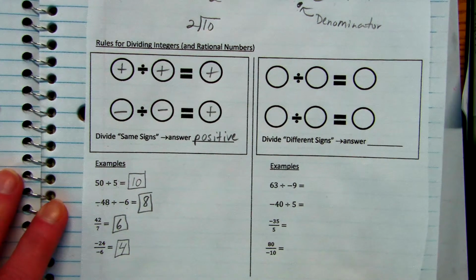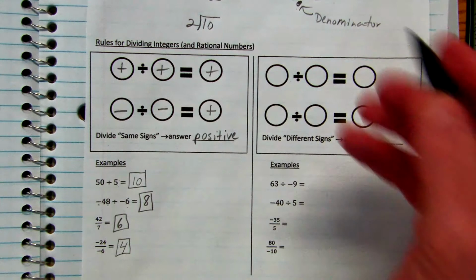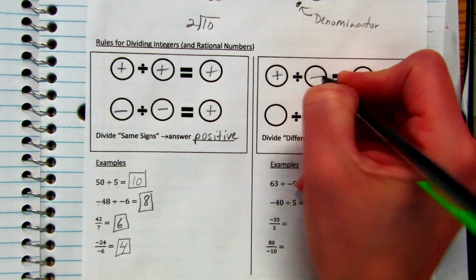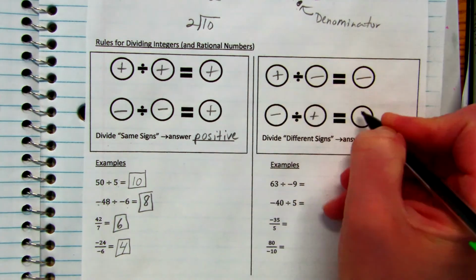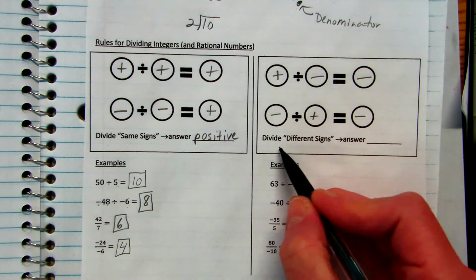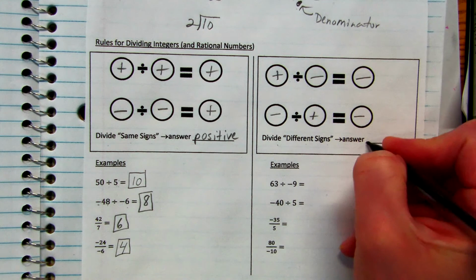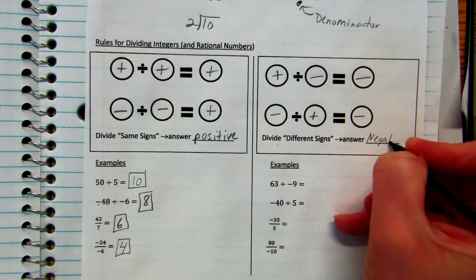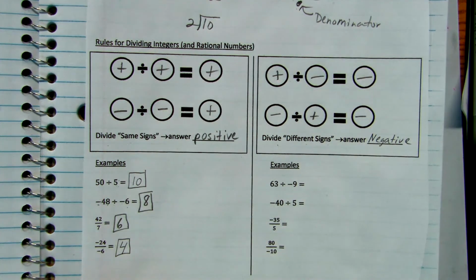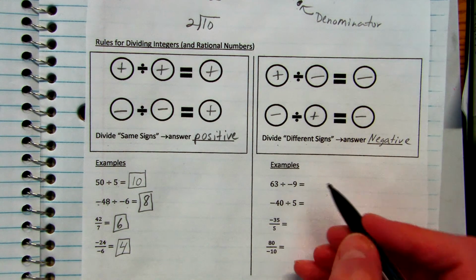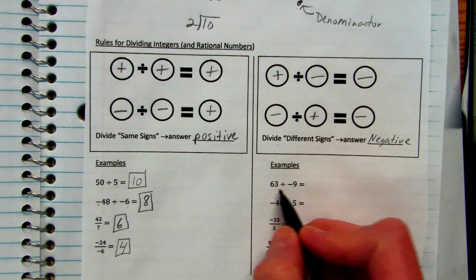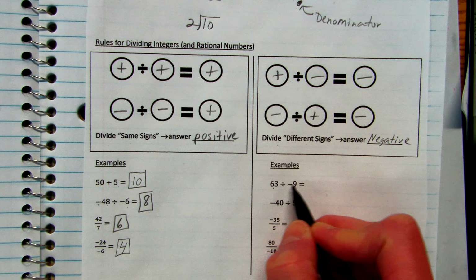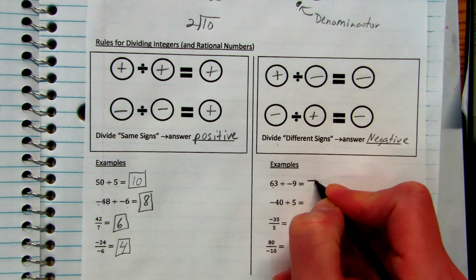Okay? So if we come over here and have different signs, if I take a positive divided by a negative, I get a negative. Negative divided by a positive is a negative. So when you divide and have different signs, your answer is negative. And so when we divide these, all of our answers are going to be negative because it's mixed. So I have positive 63 divided by negative 9. So I know my answer is negative.